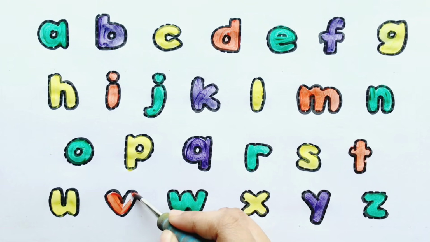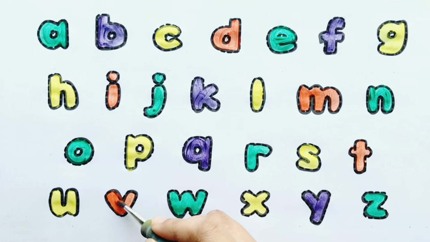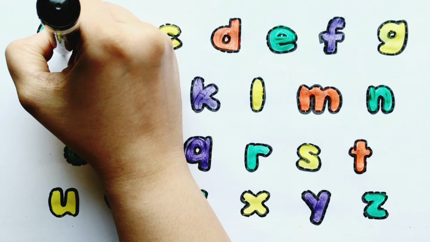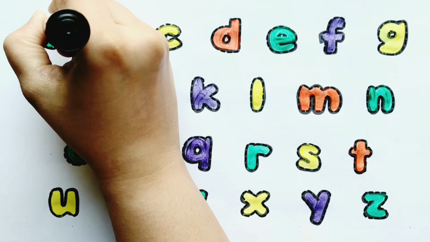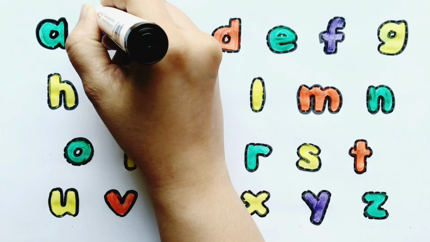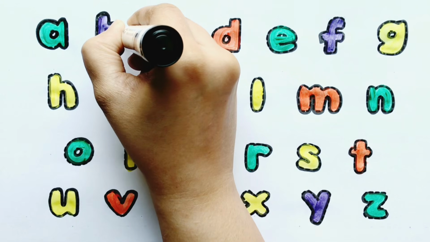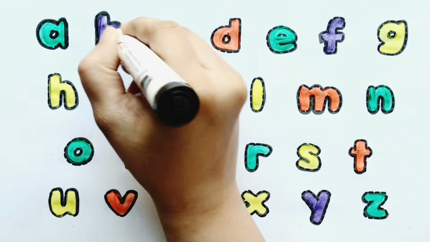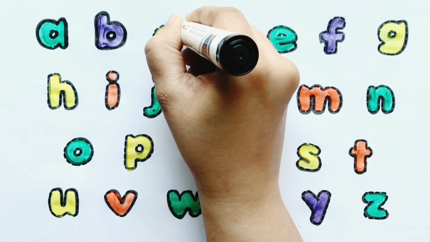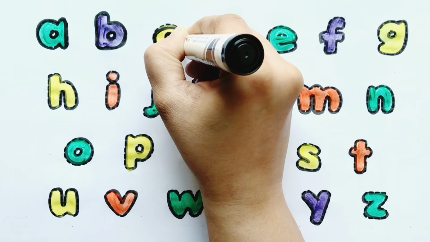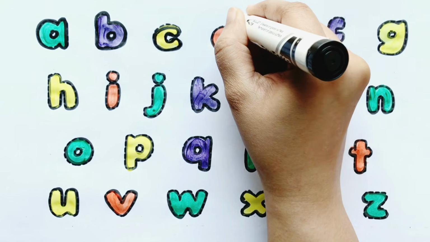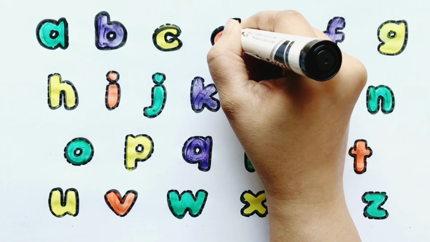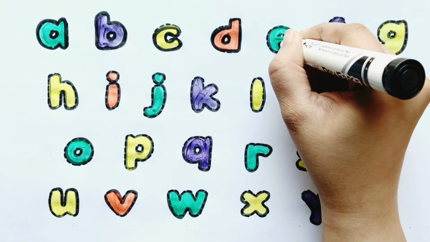V for violin. A, B, C, D, E, F, G, H, I, J, K, L, M, N, O, P, Q, R, S, T, U, V, W, X, Y, and Z. Now I know my ABCs.